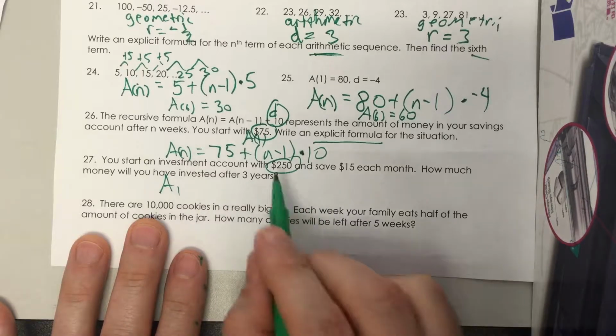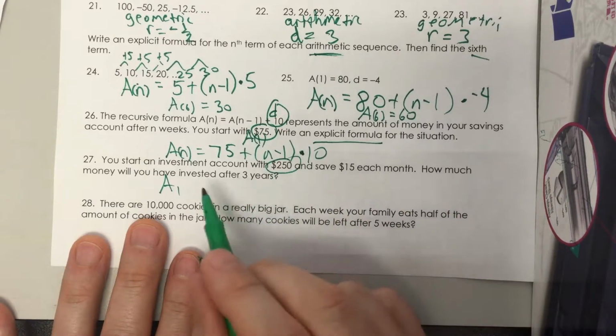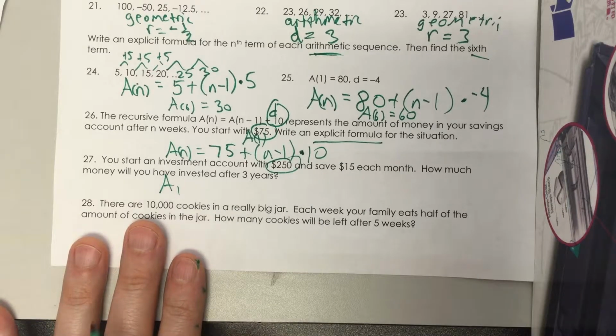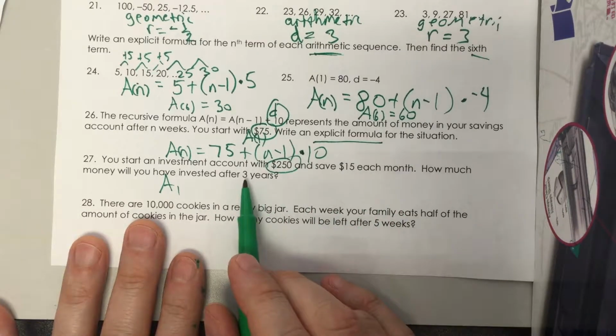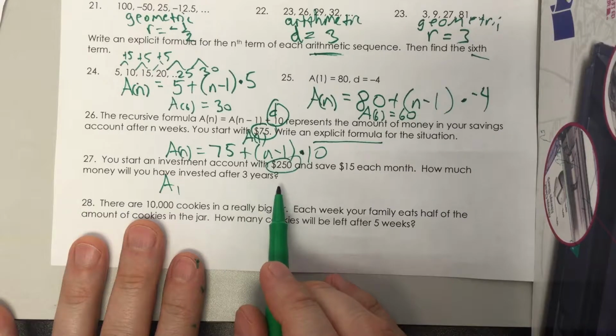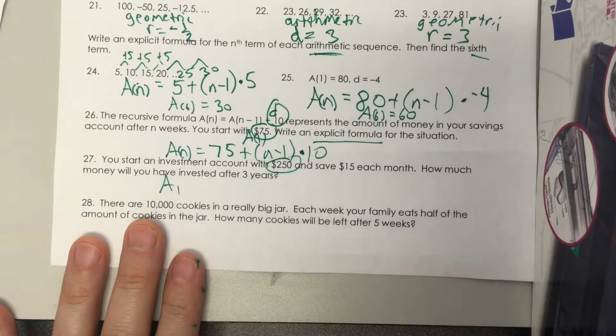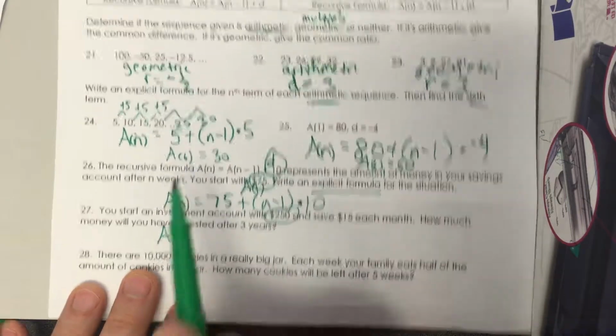Now you could just write it out. You could do 250 plus 15 plus 15 plus 15, but that's going to be a long time because we're not talking about 3 months. We're talking about 3 years. That's 36 months. So you could do plus 15 36 times. That's pretty fast in the calculator. But let's just do the formula.